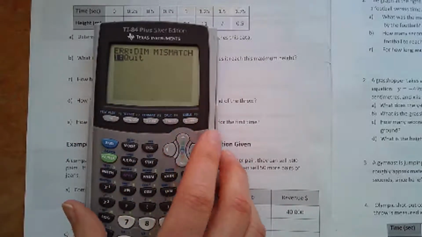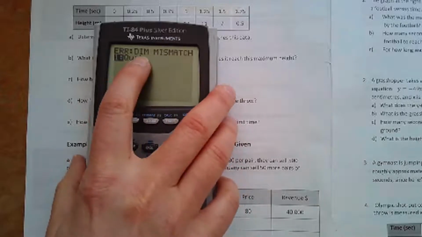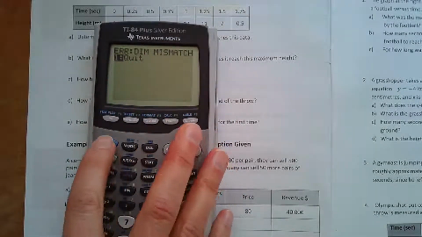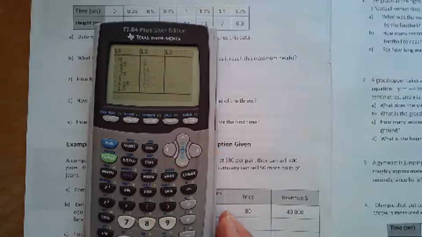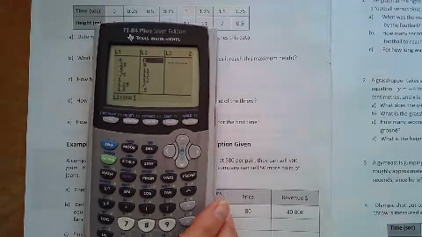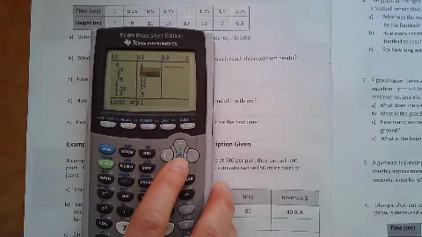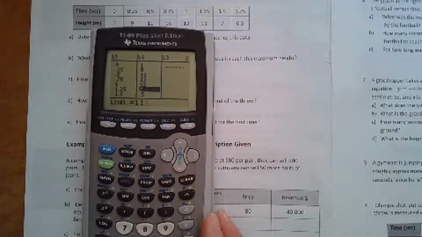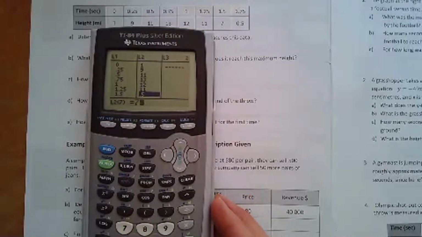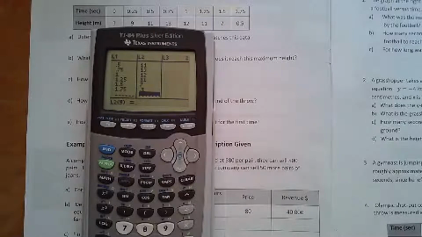It looks like, whoops, dimension mismatch. I think that means I've entered something wrong in with my chart. Let's see, 0 and 1, 0.25 and 9, 0.5, 11, 0.75, 13, 1 and 12, 1.25, oops, 11, 1.5 and 7, and then finally 1.75. Okay, for some reason I missed a value.